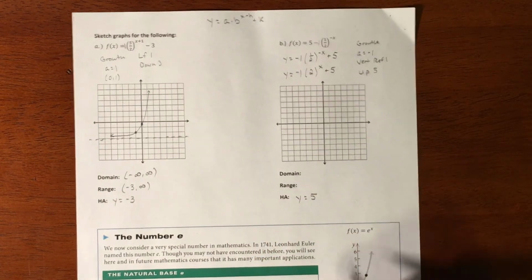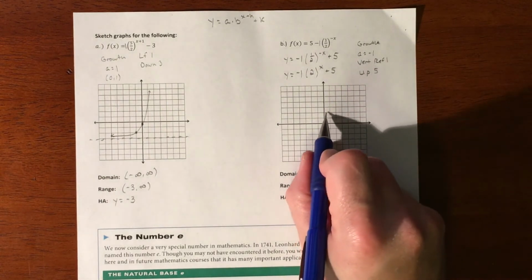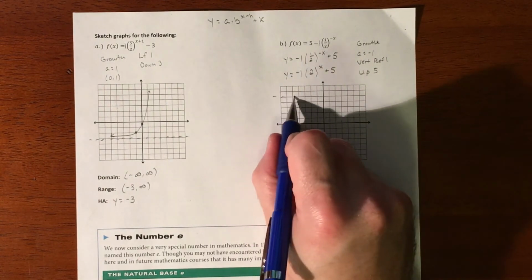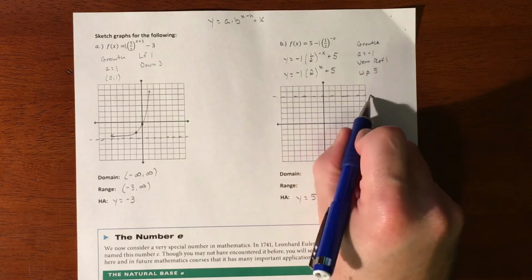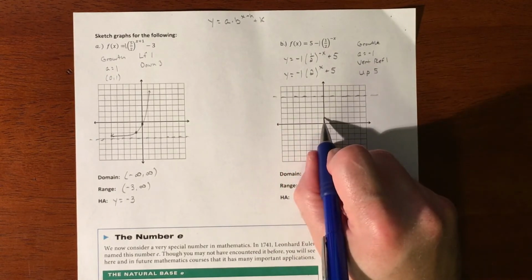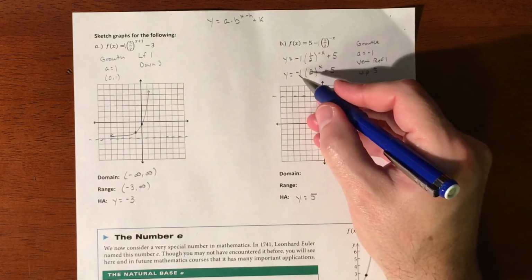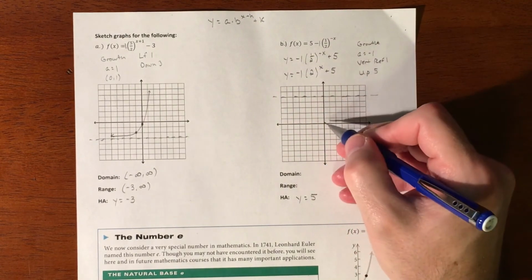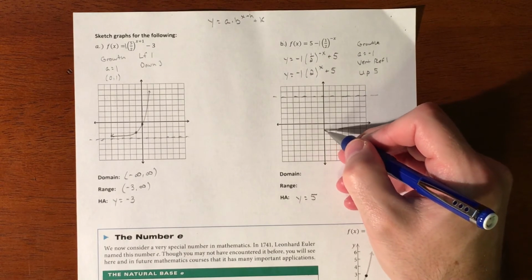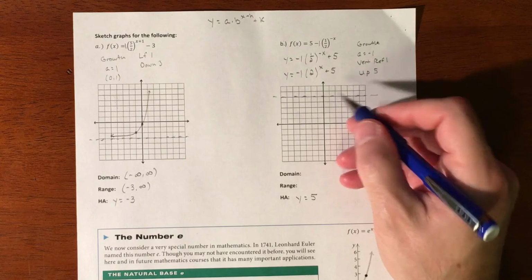So we have a horizontal asymptote at 5. 1, 2, 3, 4, 5. All right, and so our graph should have been at a 0, 1. But our initial value would have been at a negative 1, and then we shifted up 5. 1, 2, 3, 4, 5.